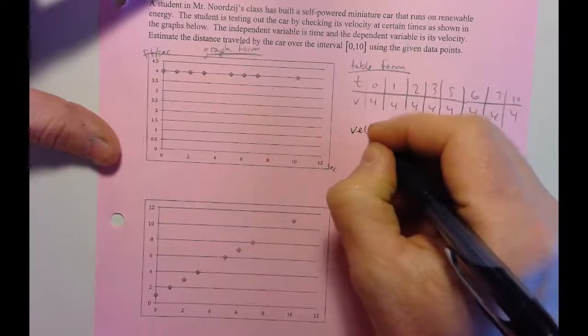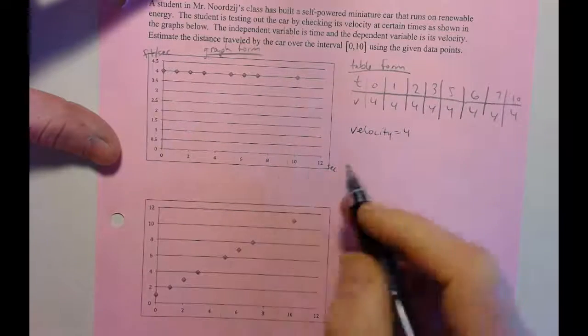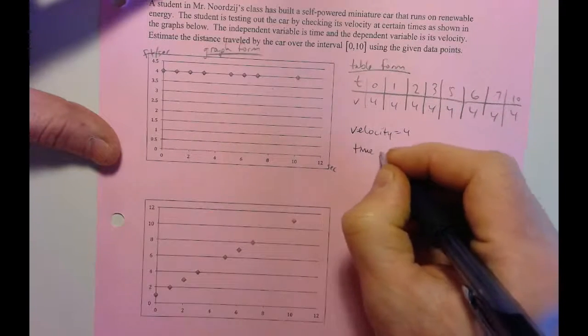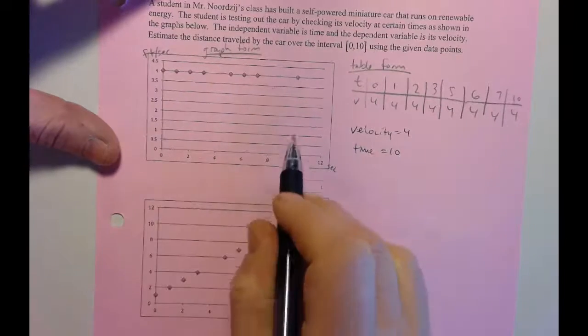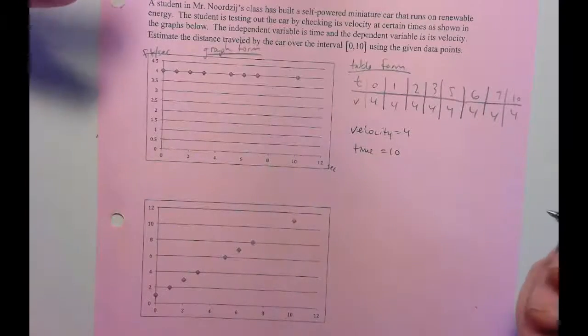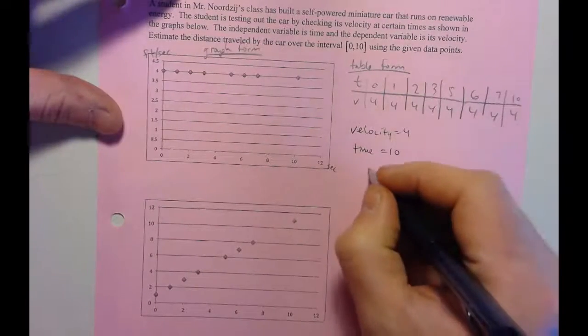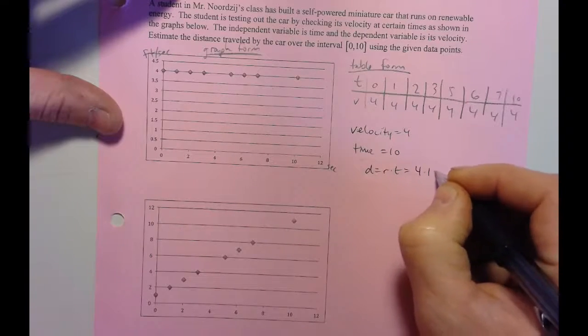So if the velocity equals 4, and we consider the amount of time it traveled at that velocity, if you travel 10 seconds at a velocity of 4, then distance equals rate times time. So we could just use that, and we get 4 times 10.